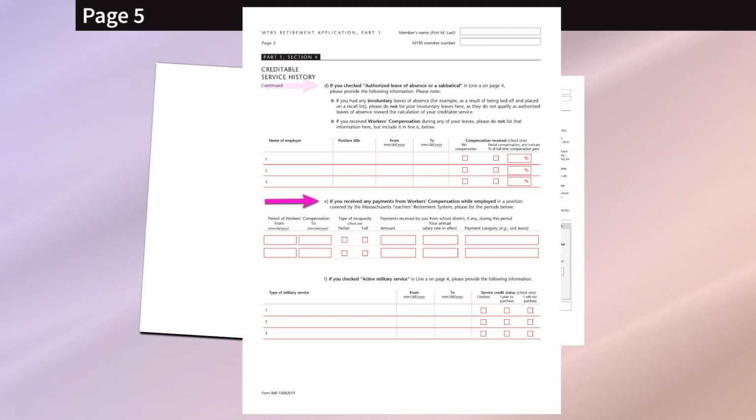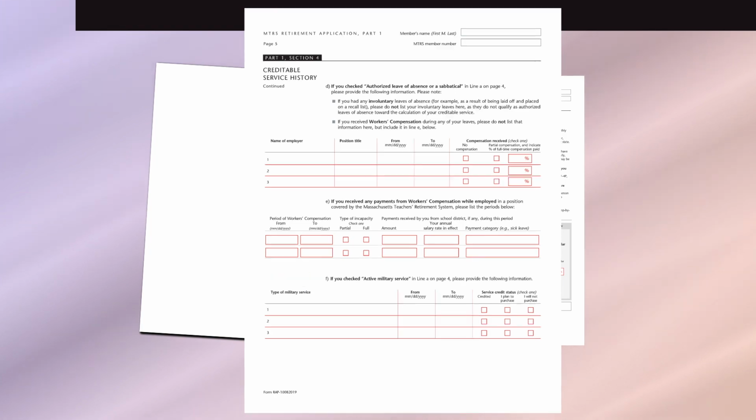In line E, if you previously indicated that you received workers' compensation, provide the periods for which you received these payments. In line F, if you previously indicated you rendered active military service, provide the information for this service in the space provided.